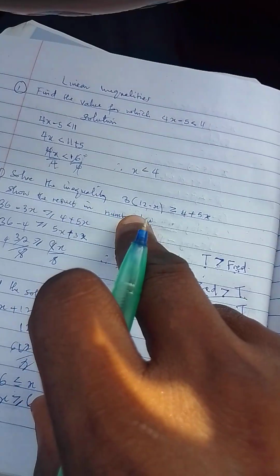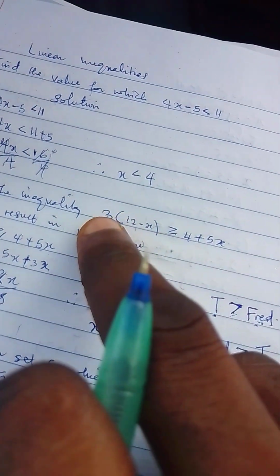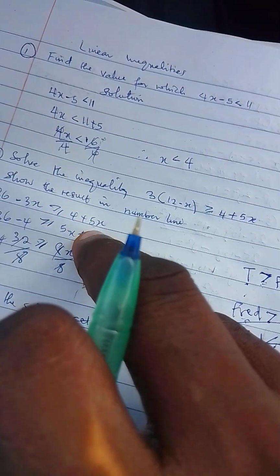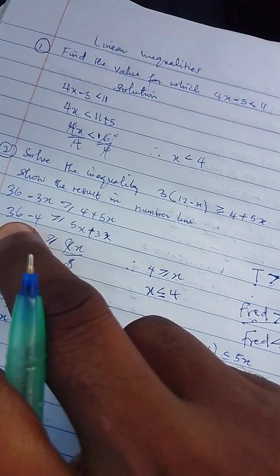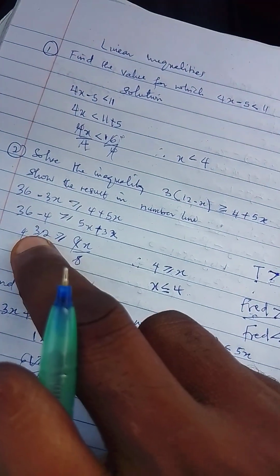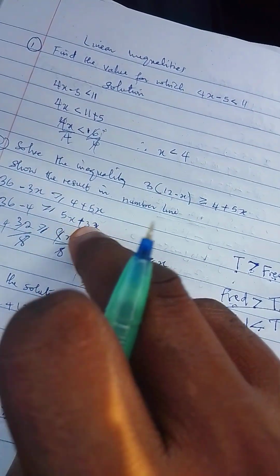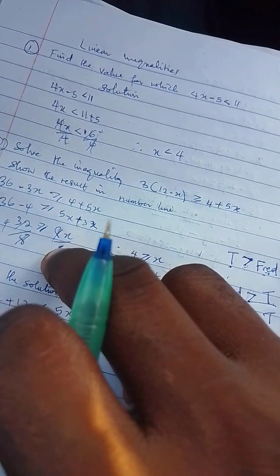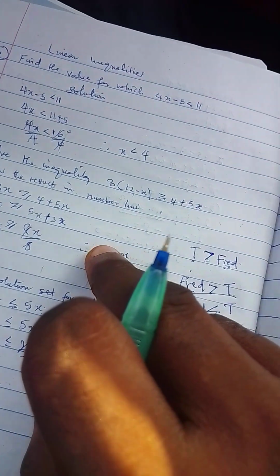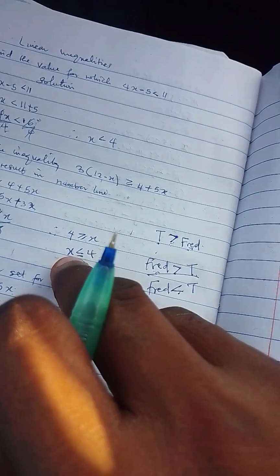The first thing we do is open the bracket. 3 times 12 is 36. Then 3 times minus x gave us minus 3x. Then 4 plus 5x. Then 36 minus 4, this 4 crossing here to give us 32. Then we took minus 3x to the other side, which became 8x when added to 5x. So to divide both sides by the coefficient of x, we have our answer, 4 greater than or equal to x. I told you that x has to be on the left hand side.